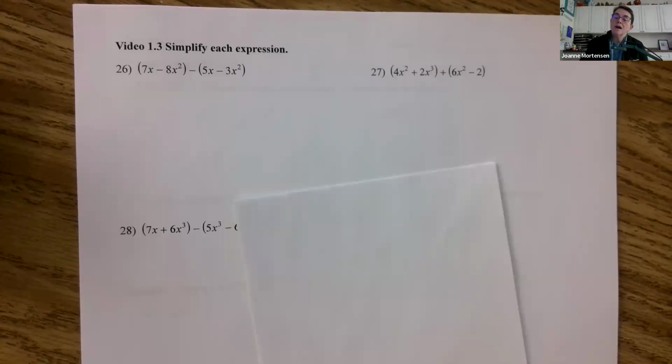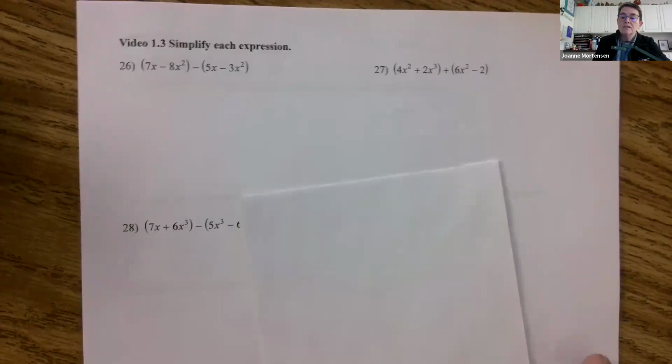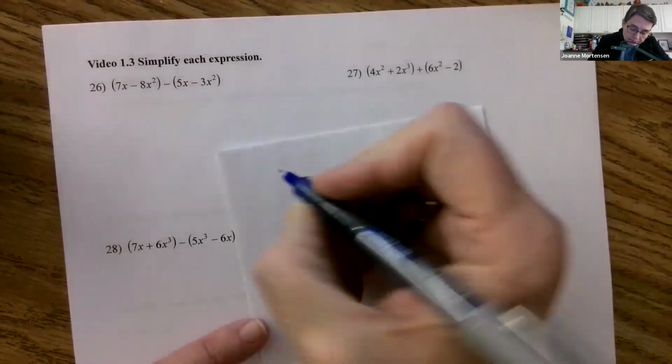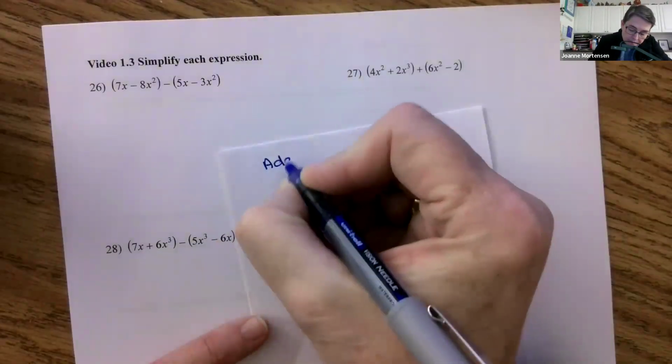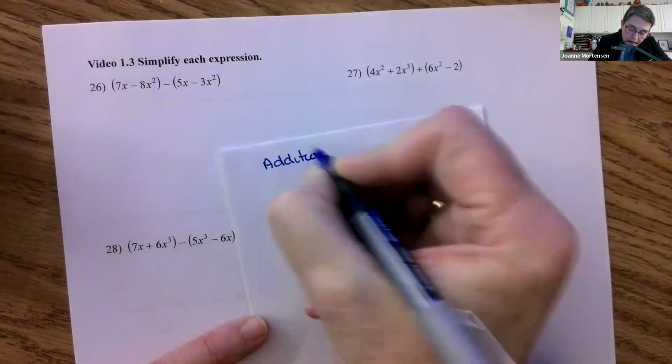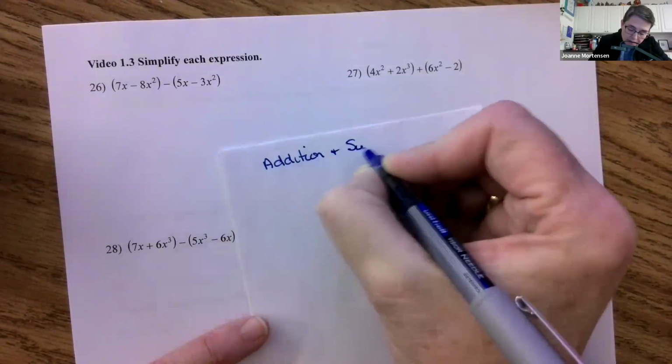If you weren't here last semester when we did polynomials, come talk to me. I'll give you the full booklets for practice. This is assuming that you've looked through video 1 and 2 in this section and you're pretty much ready to go. But before we do, I want to just review addition and subtraction.